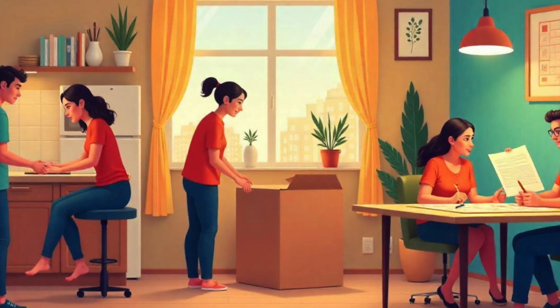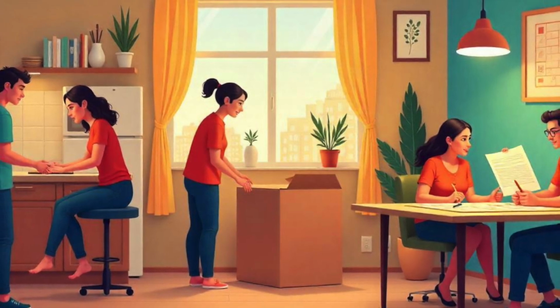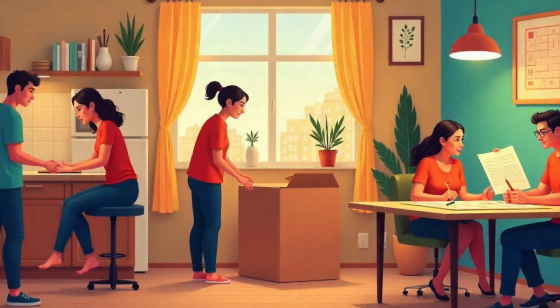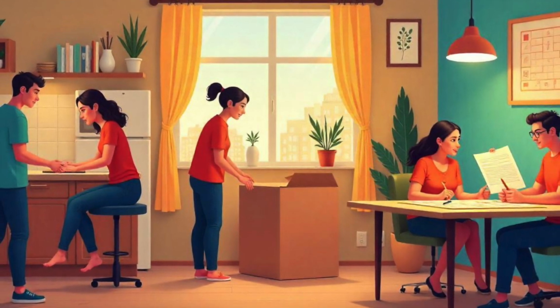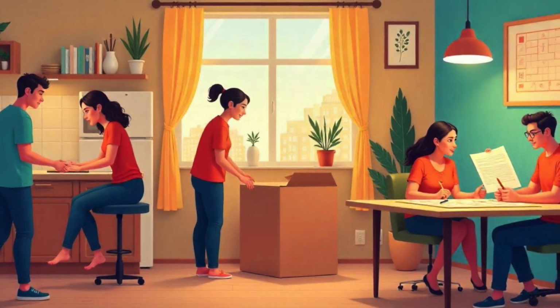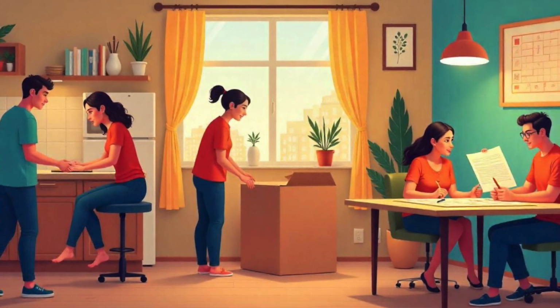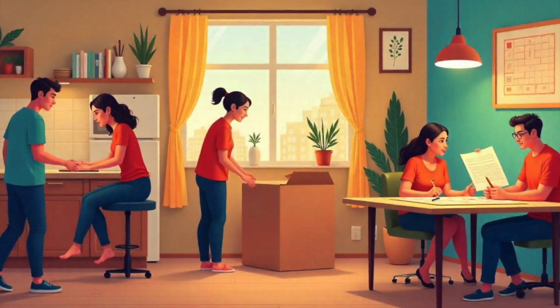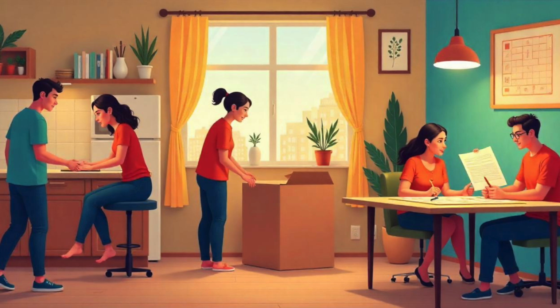Have you ever tried to follow a recipe, build furniture, or even explain how to play a game in English? Giving clear instructions is an important skill. And it's not just for teachers or bosses. It's useful in conversations at work and even online.